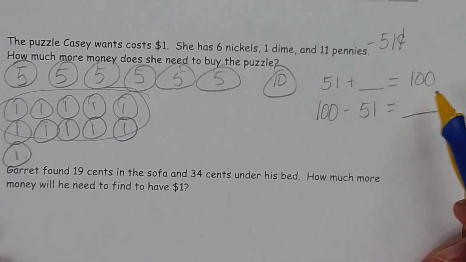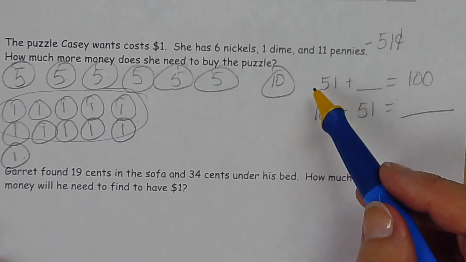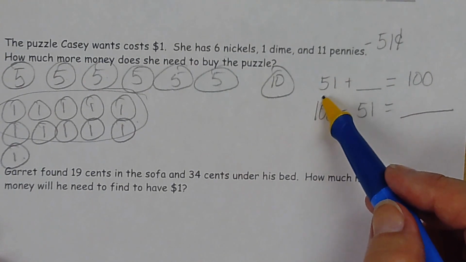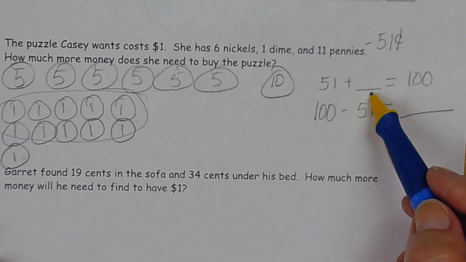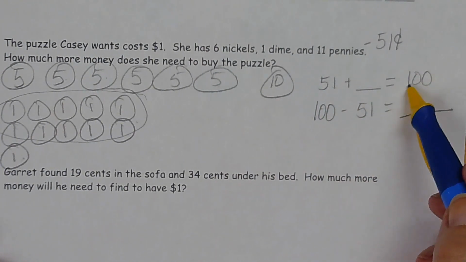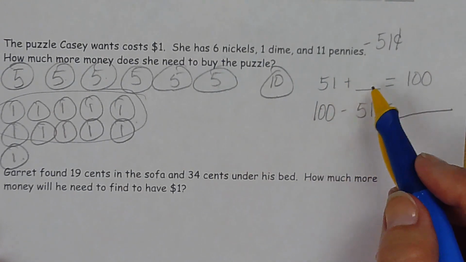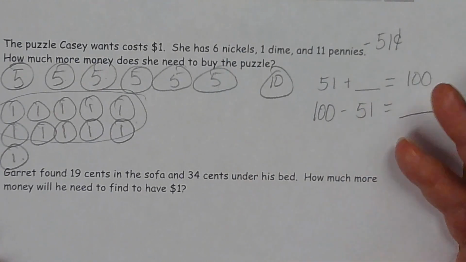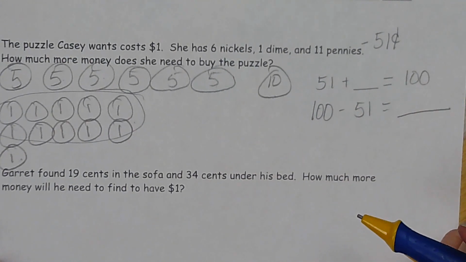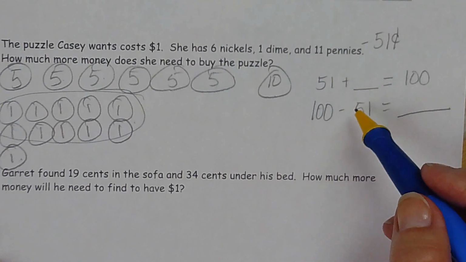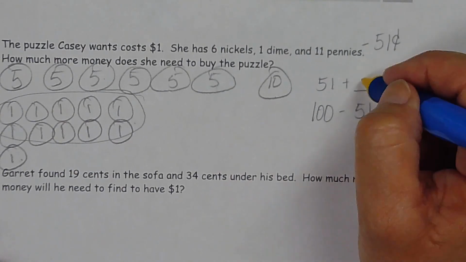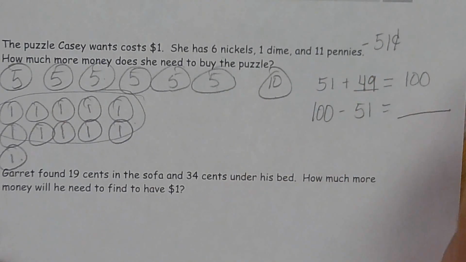I think I could do this in my head. If she had 50 cents, she would need 50 cents to get to 100 or $1. But she has 51, so she doesn't need quite 50. She needs 1 less than 50. What's 1 less than 50? 49.